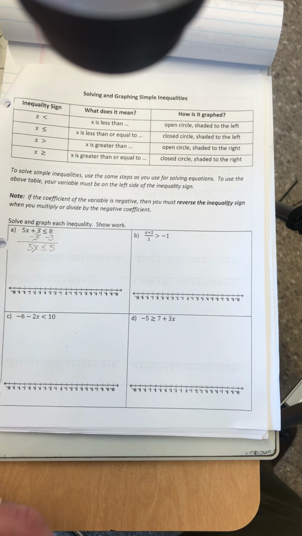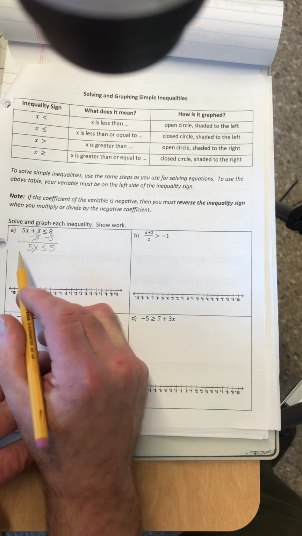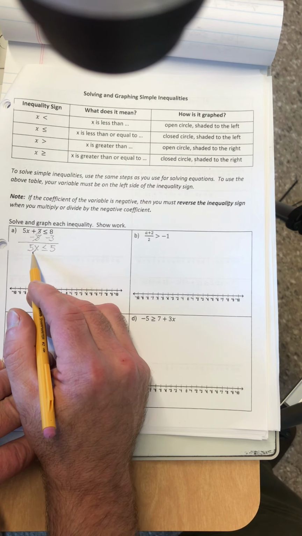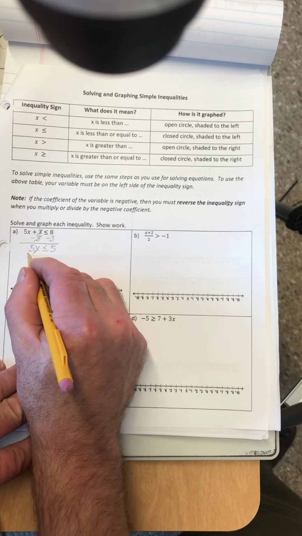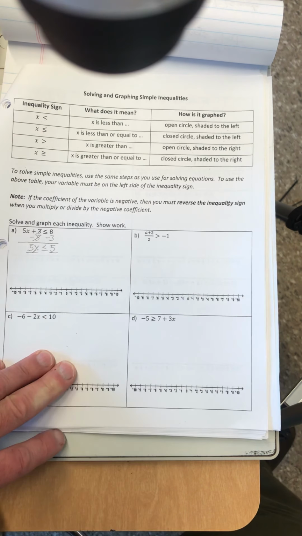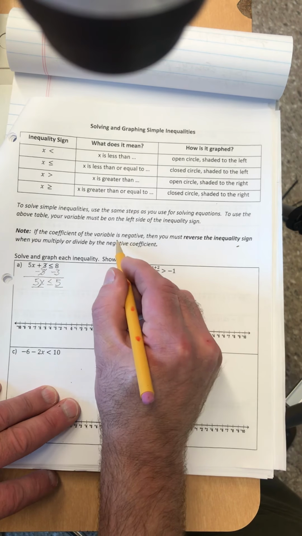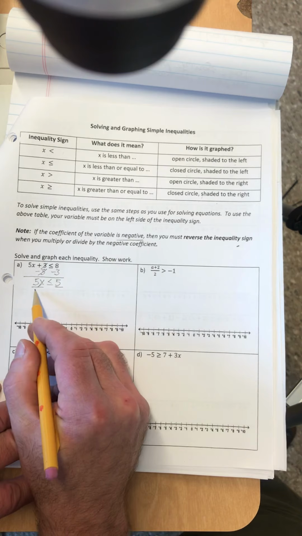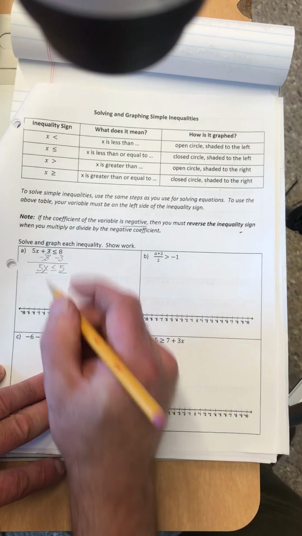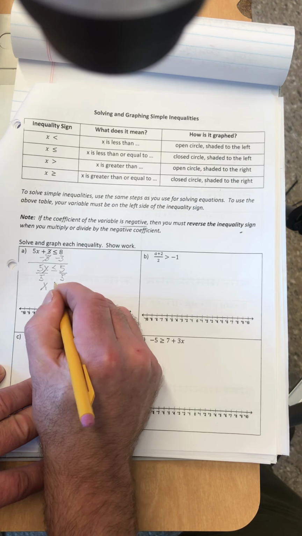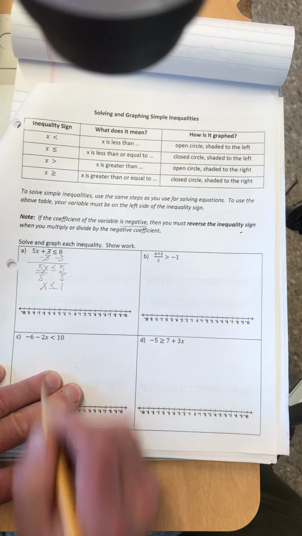Okay, now, is my coefficient negative? The part in front of the x? No. My next step is going to be to divide, but I'm not dividing by a negative number. So do I need to change the direction of my less than, greater than? No. Notice that it says, if the coefficient of the variable is negative. Is that negative? No. So we don't. So I'm not going to change the direction this time either. So x is less than or equal to 1.